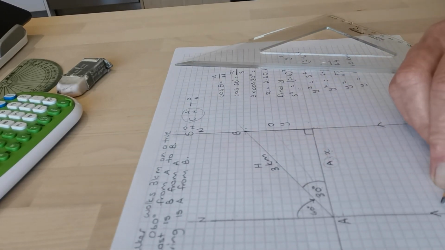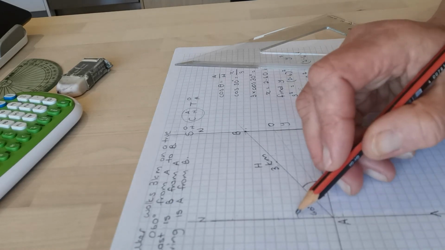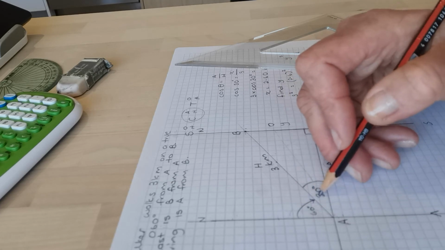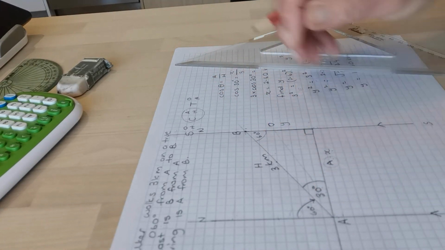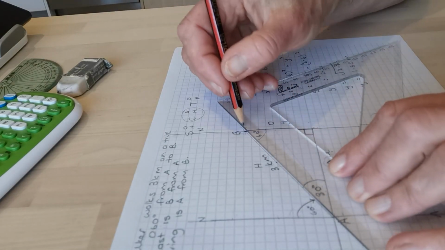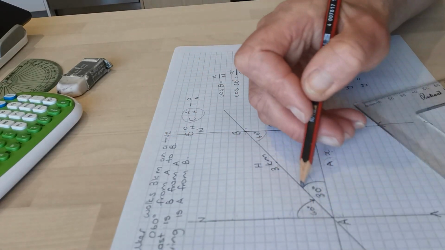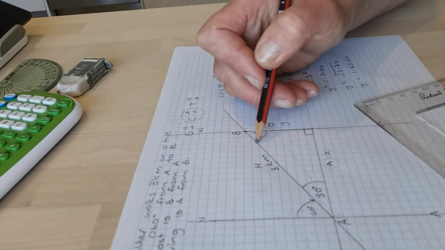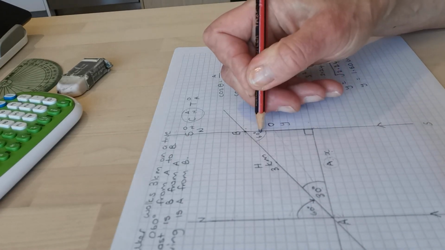If this here is 60 degrees, this will also be 60 degrees here, because you have a transversal through the parallel lines here. There's my transversal. And you have Z angles. There's my Z angles. See them? Right. So you have 60 degrees.